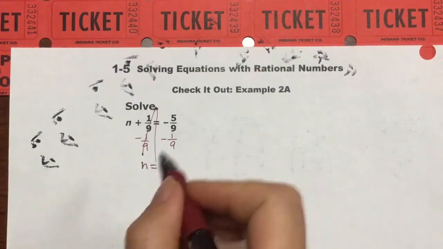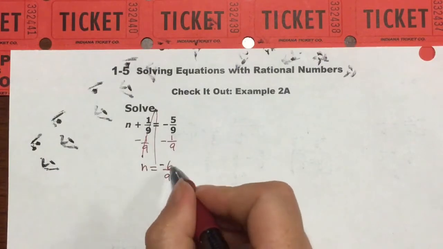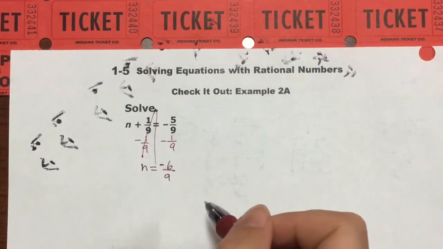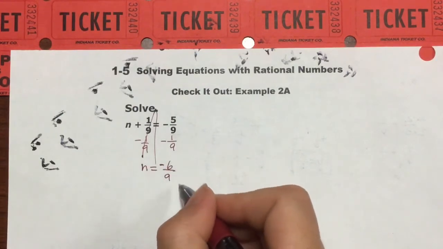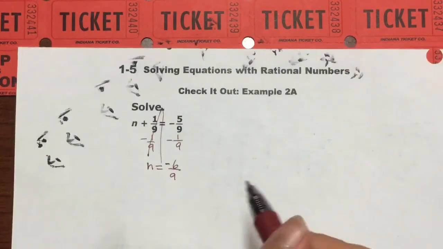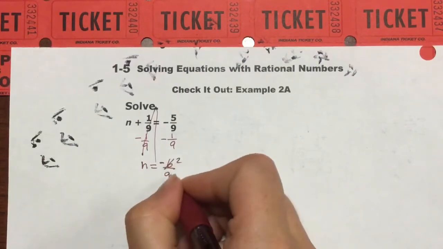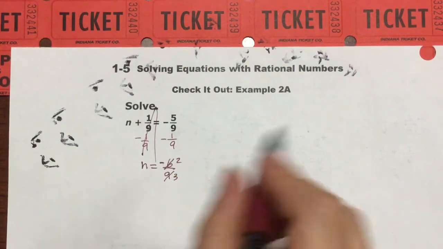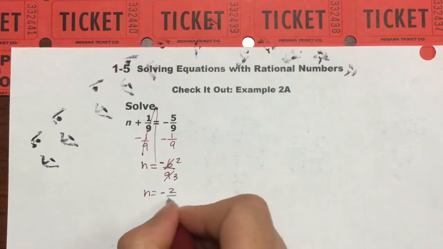Good. Okay, what we're going to do is see if this answer is in lowest terms, or simplified form. Is there any number that can go into 6 and 9? I'm going to say that 3 can go into both of these. So 3 can go into 6 two times, and 3 can go into 9 three times. So our answer is n equals -2 over 3.